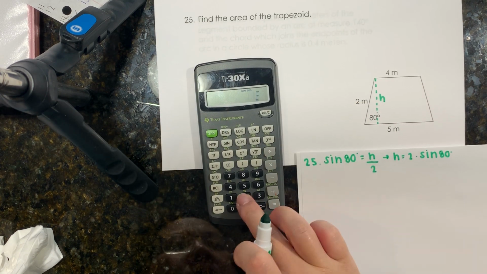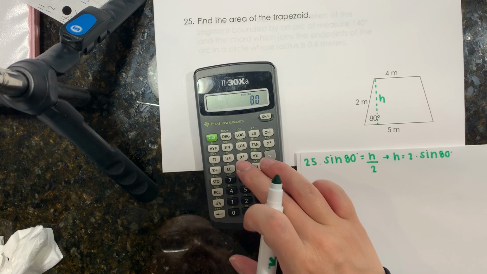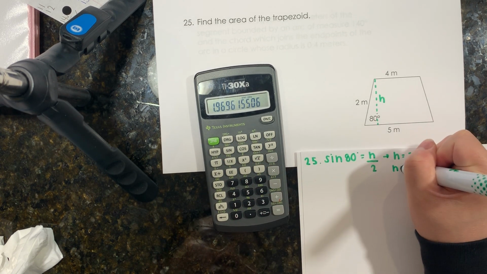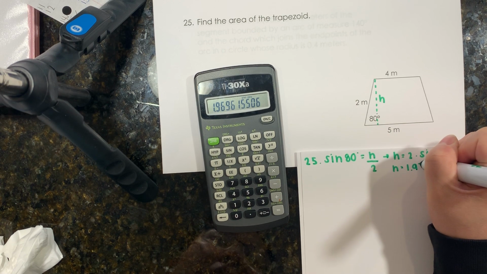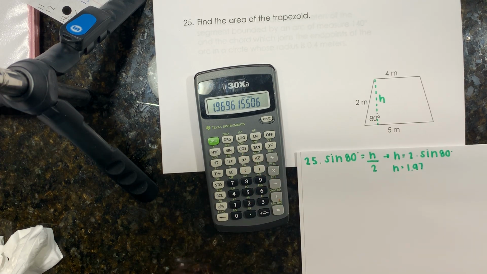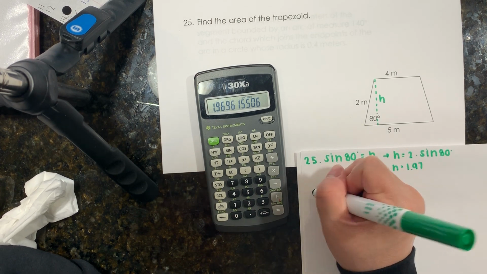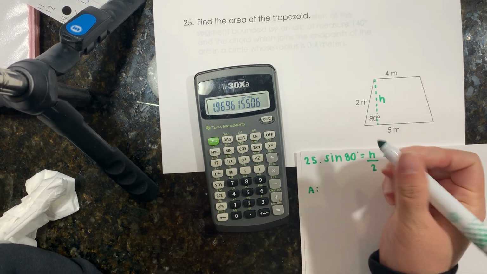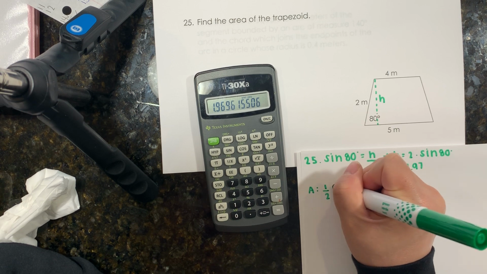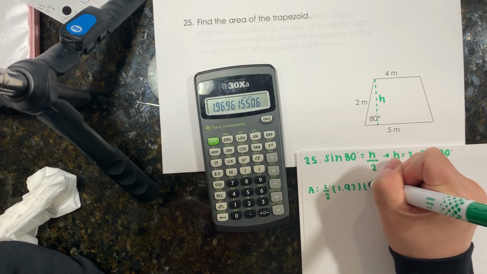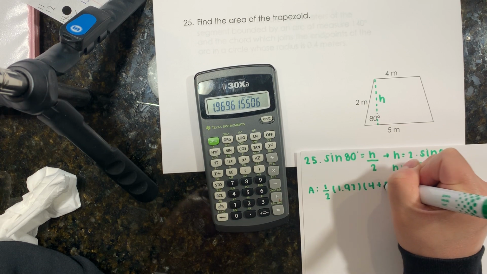Now in my calculator, I'm going to do 2 times sine of 80 equals. That would be approximately equal to 1.97, but I'm just going to leave that in my calculator so I can get as close to an exact answer as possible. So for the area of a trapezoid, it's going to be 1/2 the height times base 1 plus base 2, so 4 plus 5.